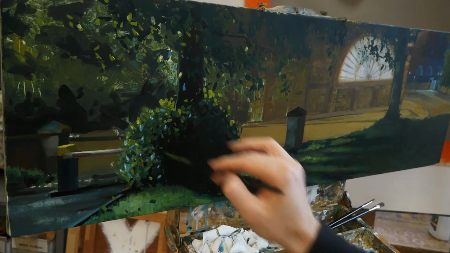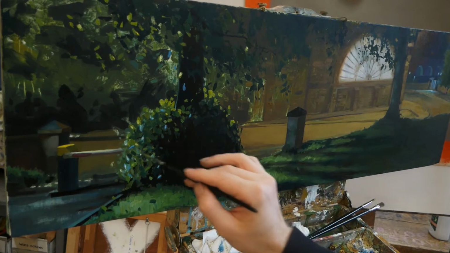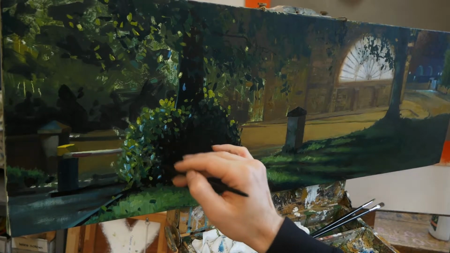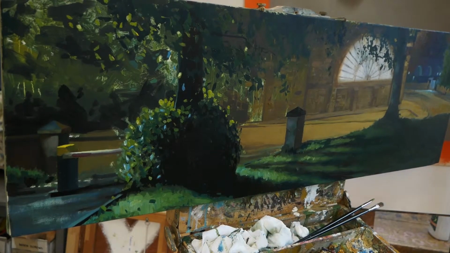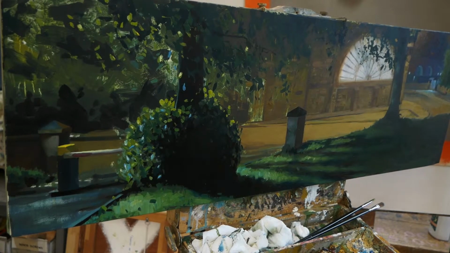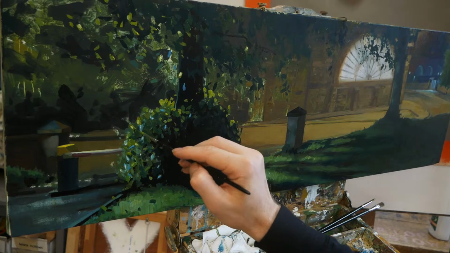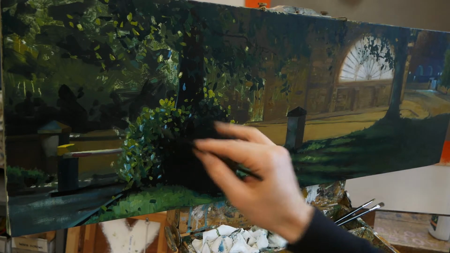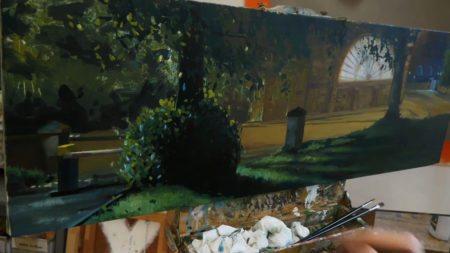There's another something of a shadow cast over the bush just here. I think it's something off screen that's causing that to happen, but we also want to give a suggestion of that. That means darkening anything too intense that's going on just at that point.